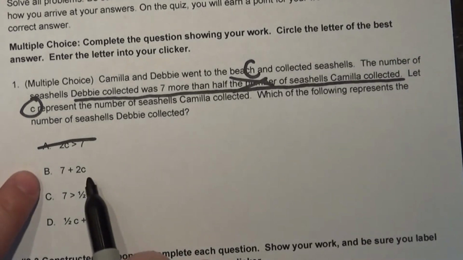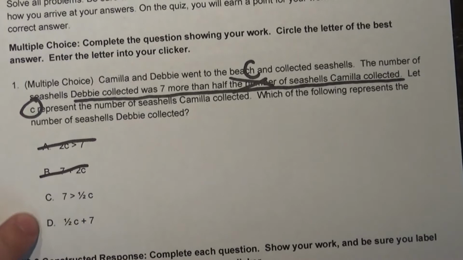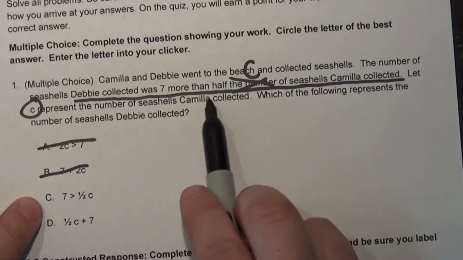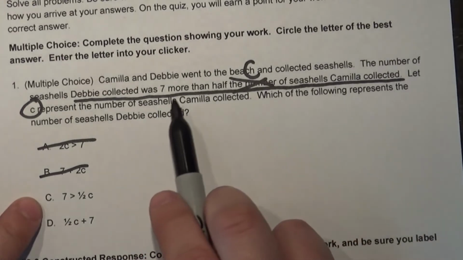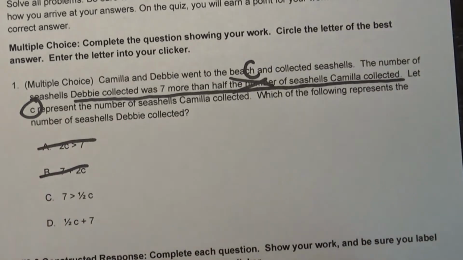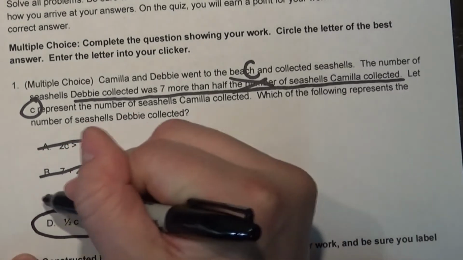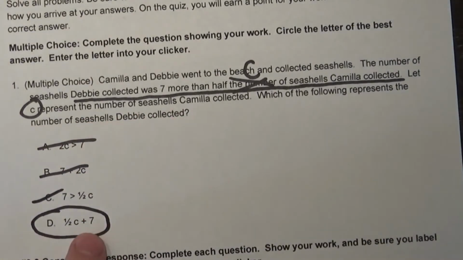Similarly, here it says 2C. That's 2 times the amount that Camila collected, and I'm looking for half the amount that she collected, so it can't be B. I'm really narrowed down to just C or D here. When I look at C, it says 7 is greater than 1/2 of C. Well, I do want 1/2 of C, but I want 7 more than 1/2 of C, not 7 is more than 1/2 of C. So this answer D is actually the only answer it can be, because that one says it's 7 more, because I'm adding 7 on to half of C.